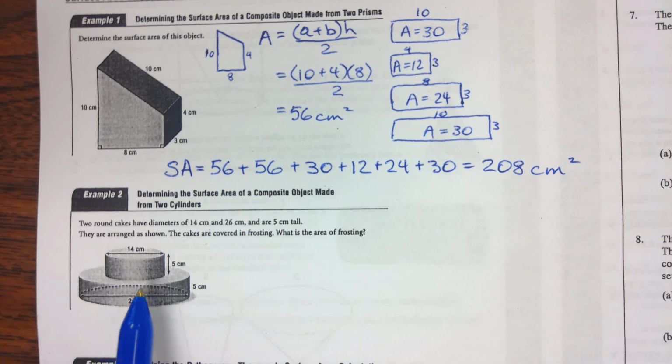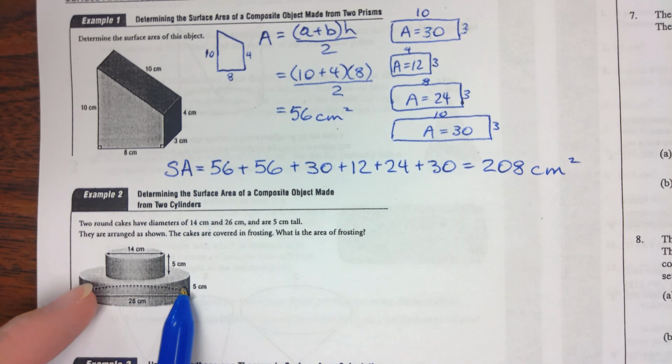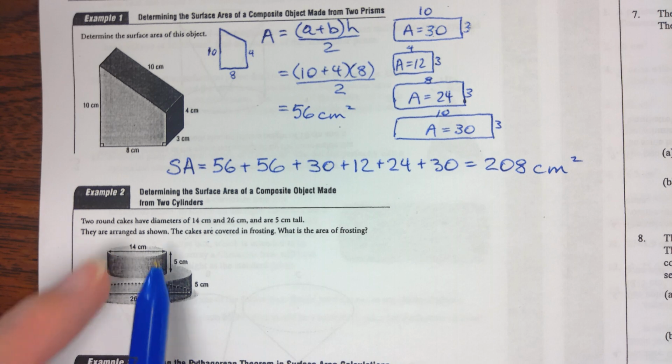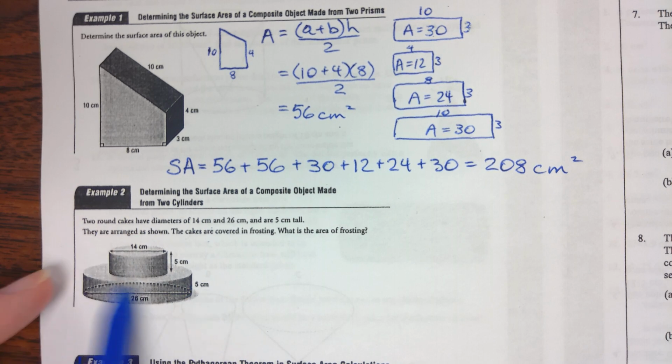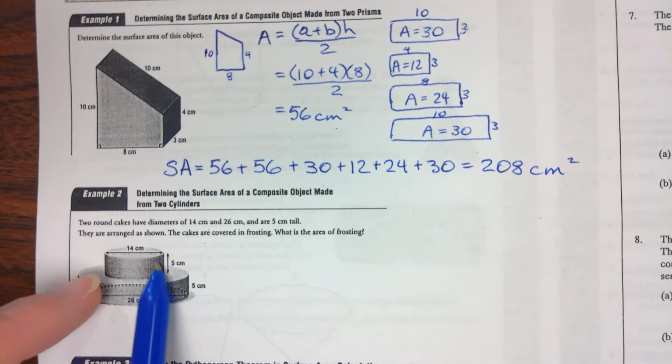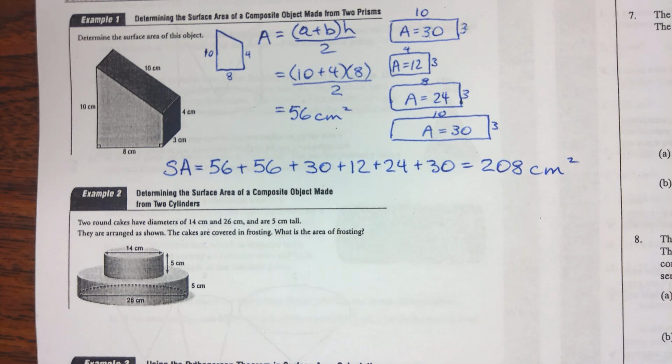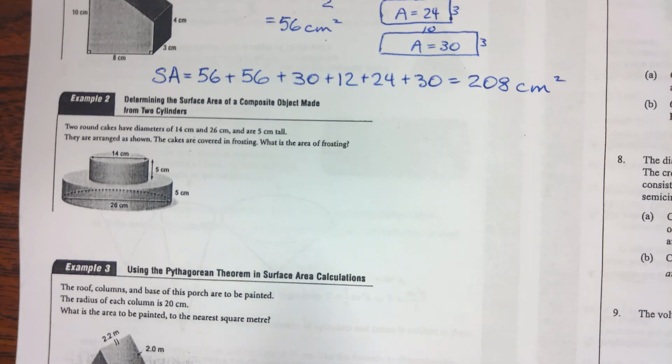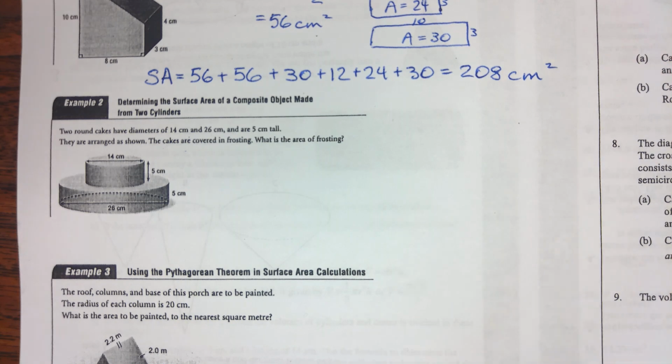Right, so those of you who've made a cake before or did some baking, we're just putting that sponge cake on top of each other, and then spreading the icing on the areas that we see. Okay, so what shapes are involved here, Sam? Cylinder, right. If you forget the name, you can always refer to your formula sheet.